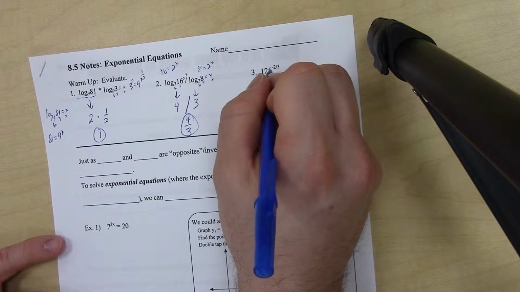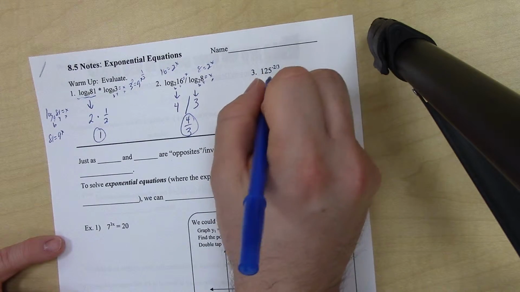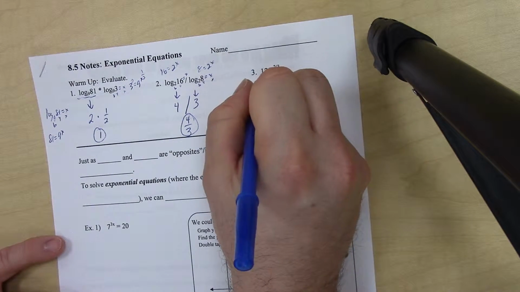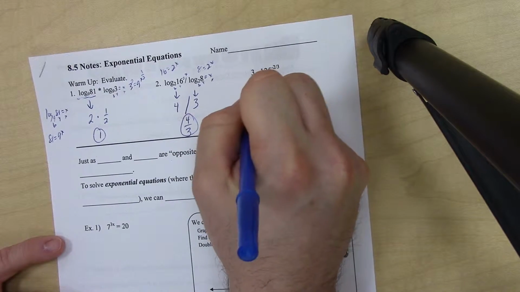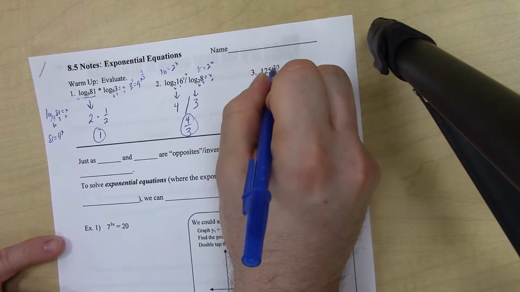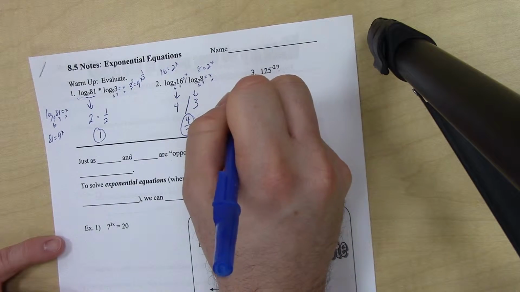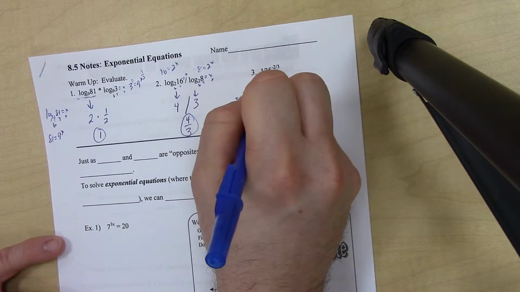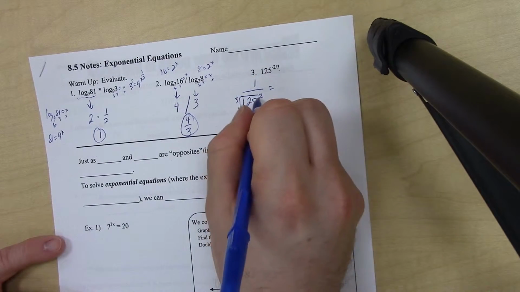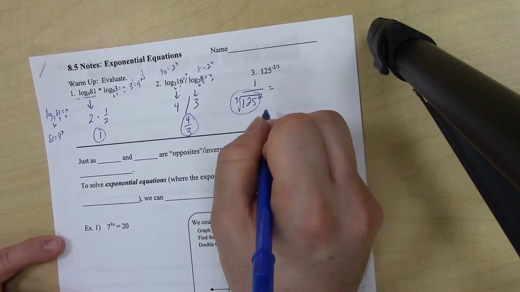Negative exponents, flip it. This is something that we haven't really done before, but negative exponents flip it. So the first thing I can write here is 1 over 125. This is the power, this is the root. Before we just had 1/3 power, this is the power, this is the root. Okay? Now this becomes really easy when you realize what this is, to the 1/3 power.